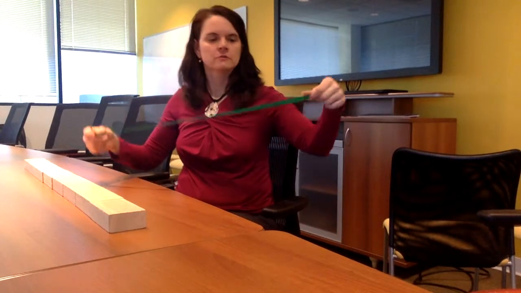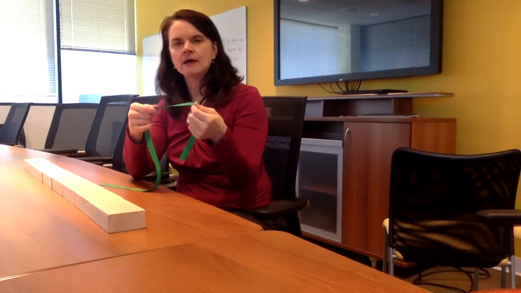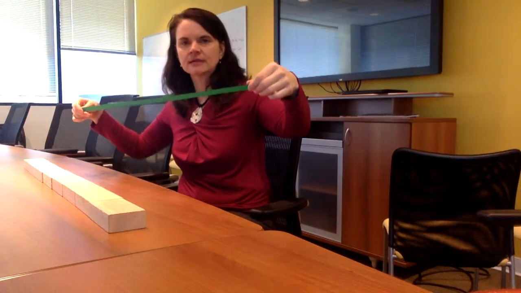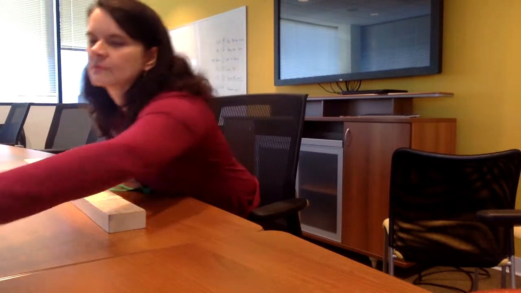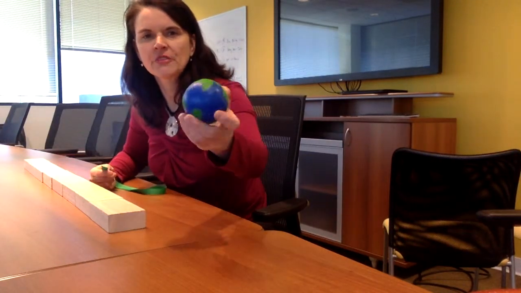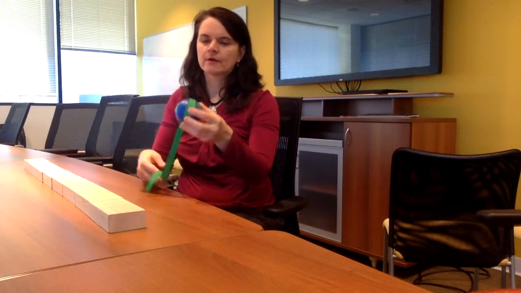So just pretend these blocks represent a single case. Okay? And then what we want you to think about now, think of this ribbon as all of those cases stacked end to end, attached somehow. And here's our little Earth. We want to know how many times these cases would wrap around the Earth at the equator if we were to keep stacking them end to end and keep going around the Earth. How many times would it do that?